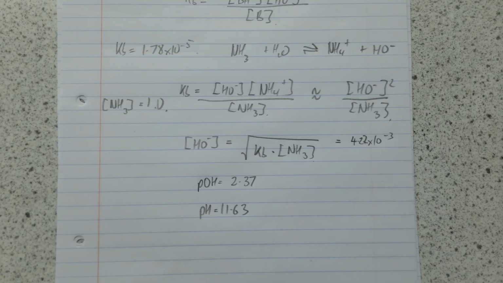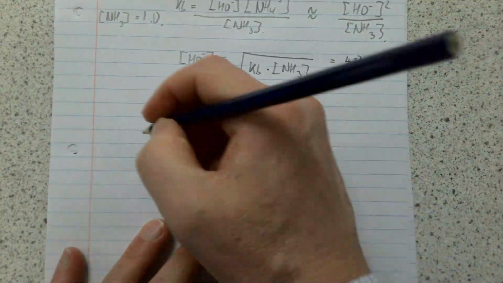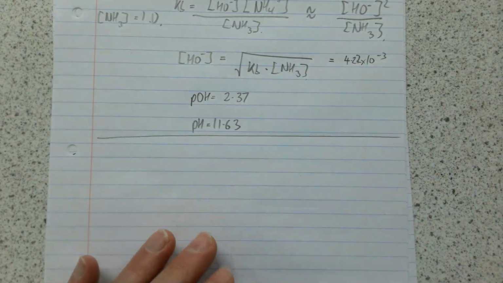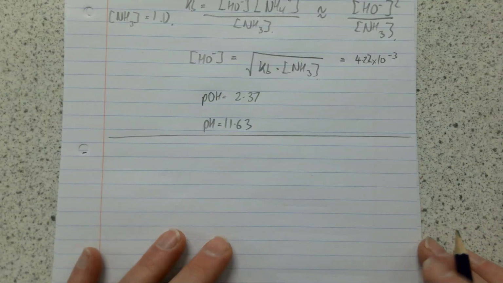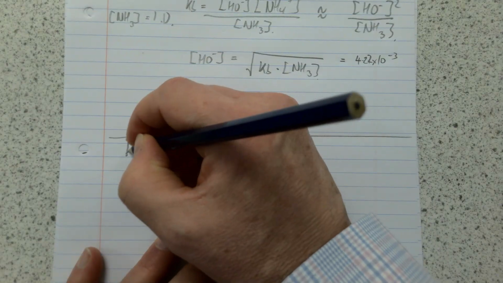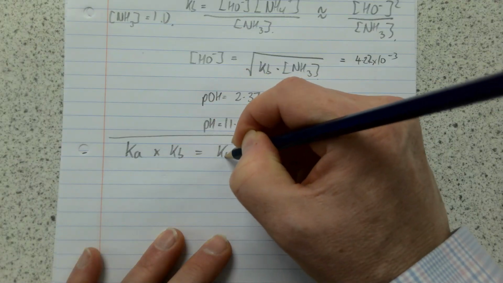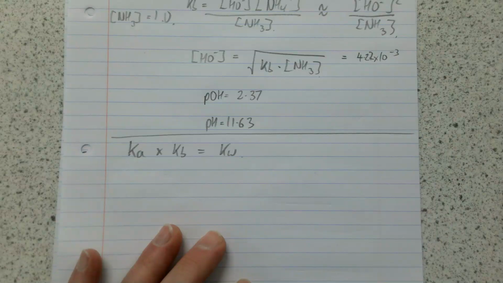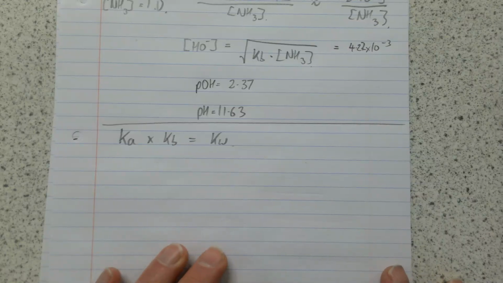Right, lovely. Okay, so that's as much as I'm going to do on that, but this is where I'm going to hurt your heads a little bit. This is fairly moderately complex stuff, but you're expected to know that Ka times Kb is equal to Kw. And I'm going to talk about Kw a little bit as well. So I want you to think about what this means.